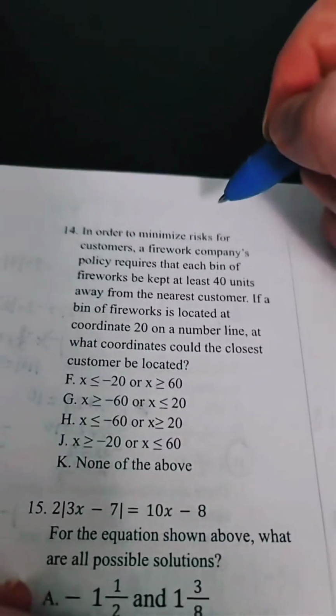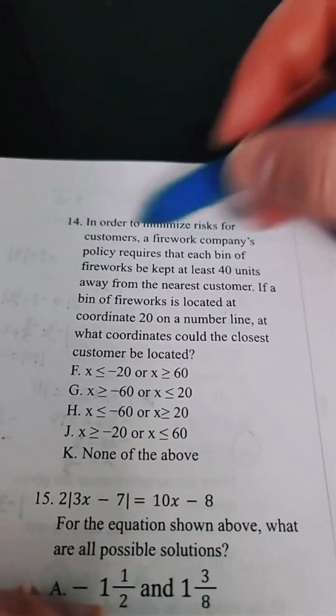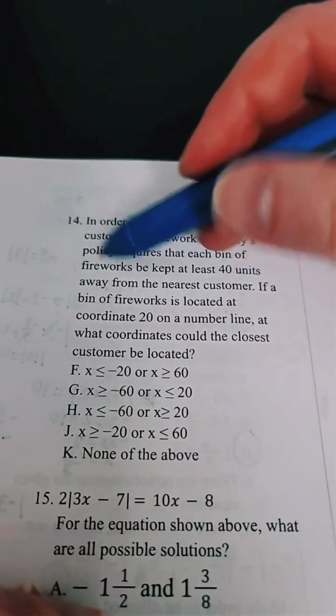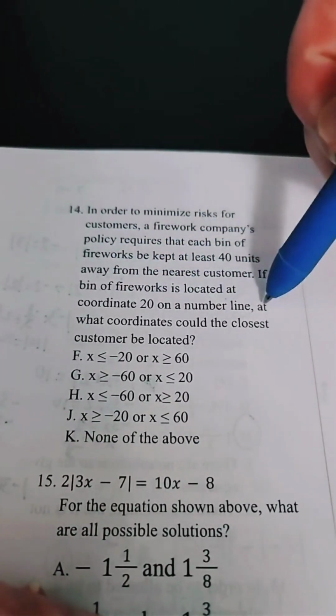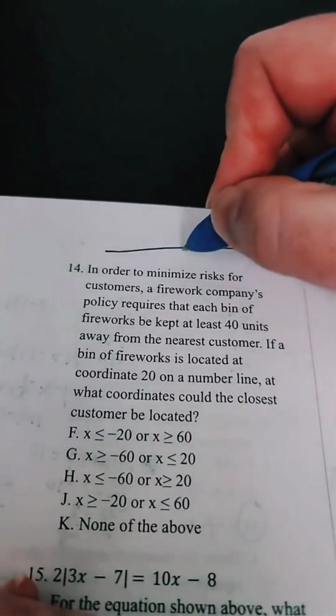So now let's go to number 14. In order to minimize risk for customers, a fireworks company's policy requires that each bin of fireworks be kept at least 40 units away from the nearest customer. If a bin of fireworks is located at coordinate 20 on a number line, at what coordinates could the closest customers be located? So let's say it's at 20.